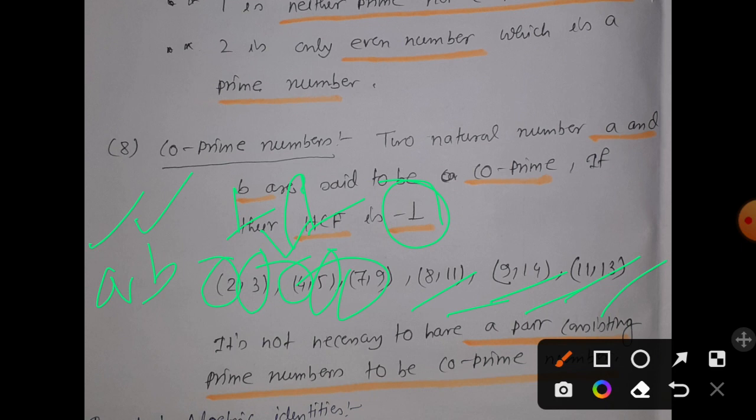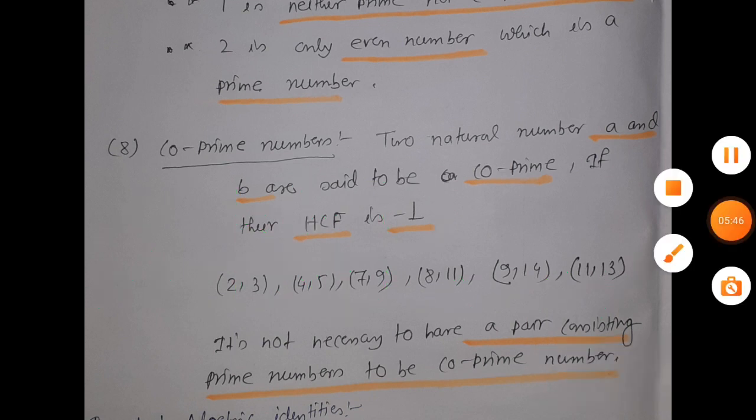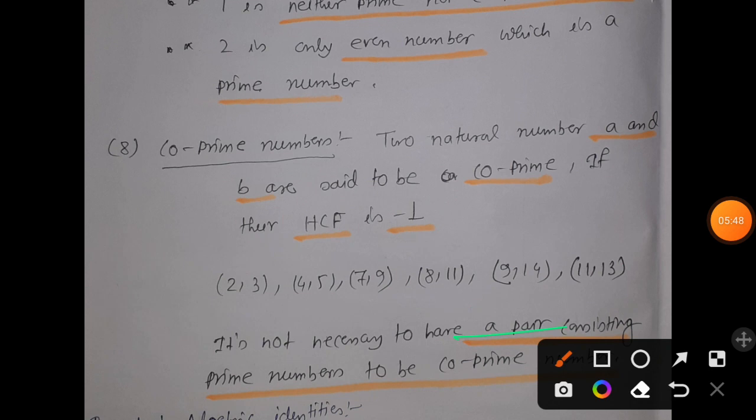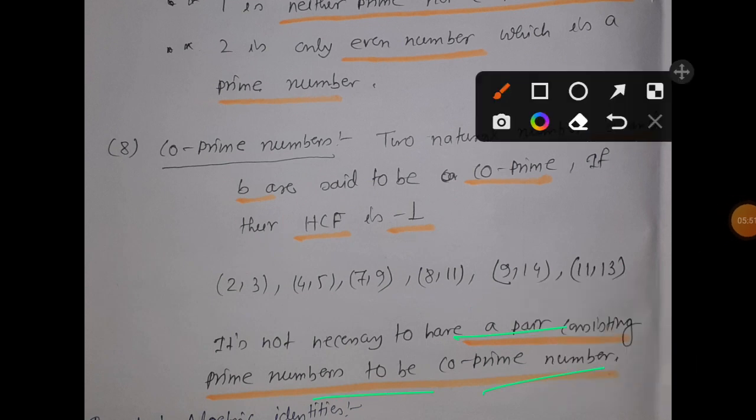Okay, so here one thing, it is not necessary for a pair to consist of two prime numbers to be co-prime numbers. There can be, but it is not all the time. That means A and B may be prime numbers, but that does not mean that it will be so all the time. You may get A as a composite number and B as a prime number too, but their HCF will be 1.